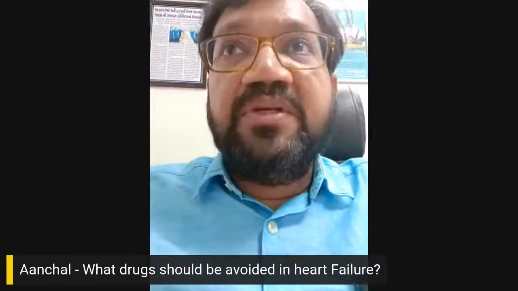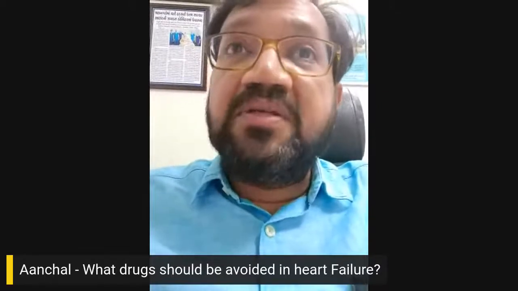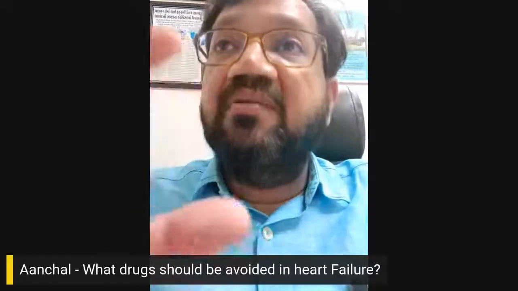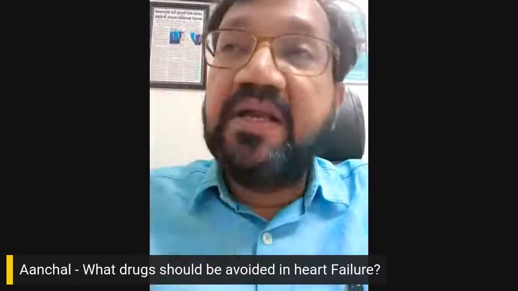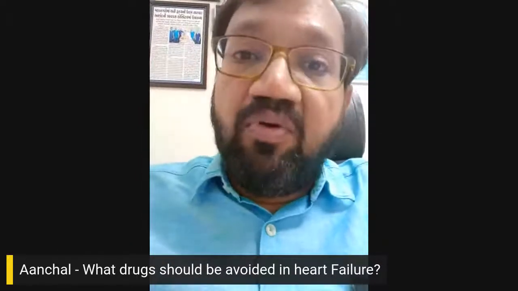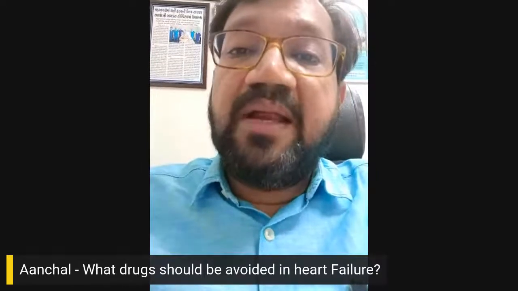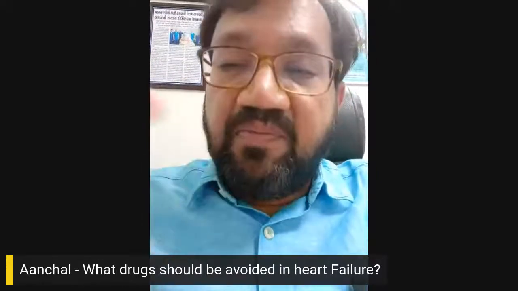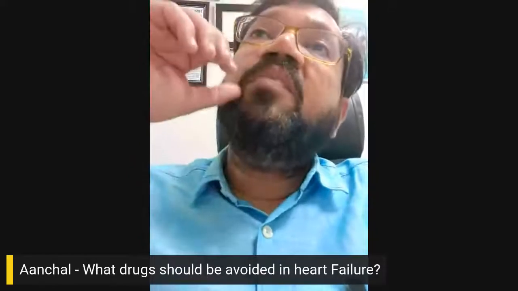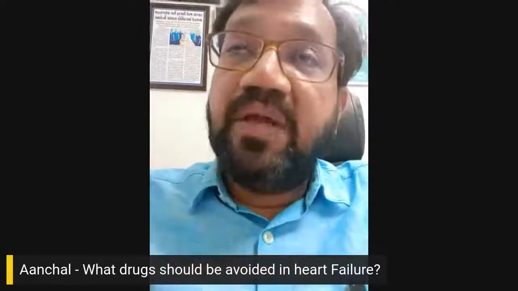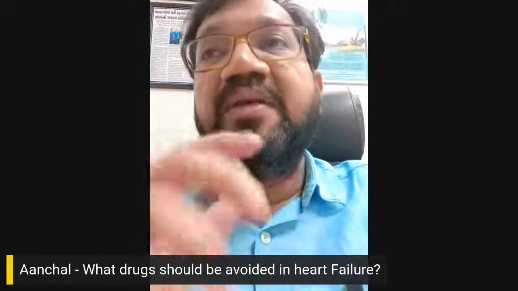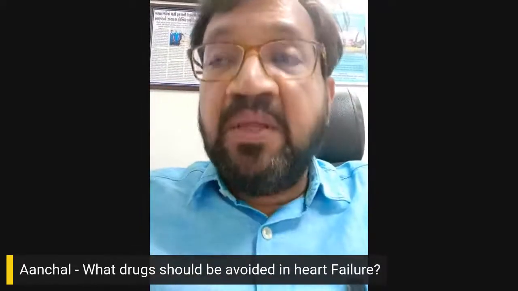In heart failure patients, there are other drugs which do not interfere with the pumping, but cause arrhythmias. The commonest are the antibiotics levofloxacin and moxifloxacin. If they have been given and you are on heart failure medication, they will alter the potassium level. As I mentioned, if the potassium goes down, you will have arrhythmia, and that arrhythmia will precipitate heart failure.